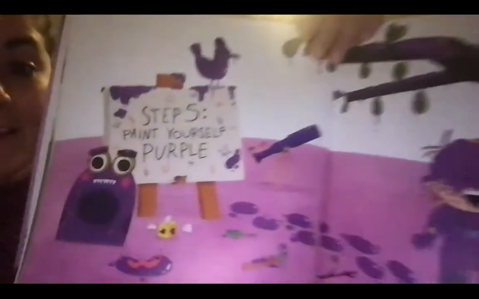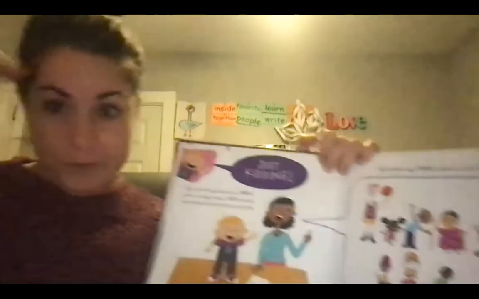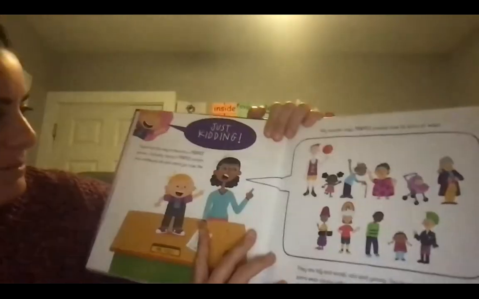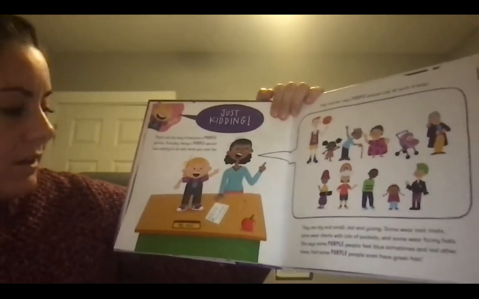Step 5, paint yourself purple. I hope that's... no, don't paint yourself purple. Put the purple down. Just kidding. That's not the way to become a purple person. Actually, being a purple person has nothing to do with what you look like.